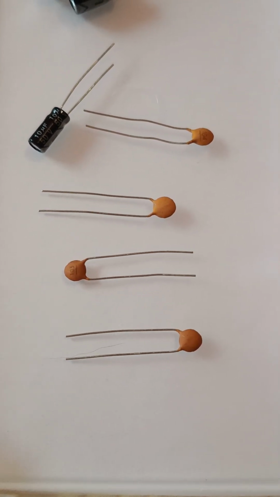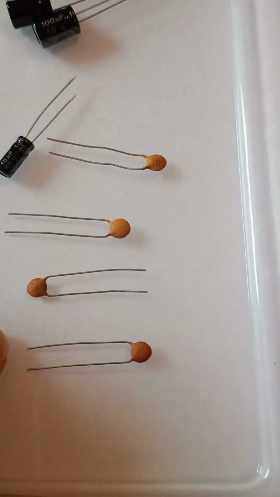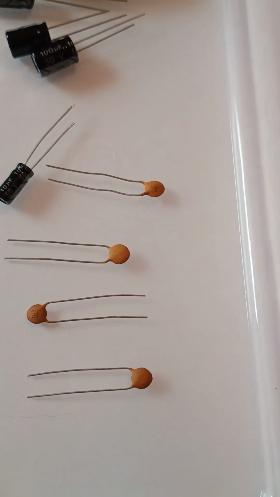All right, these little ceramic ones, however, do not have polarity. See how they're all the same length? Their little edges are the same, so they do not have polarity on them.